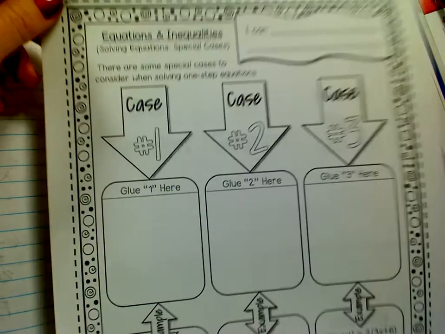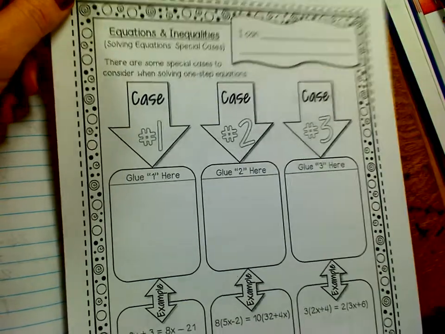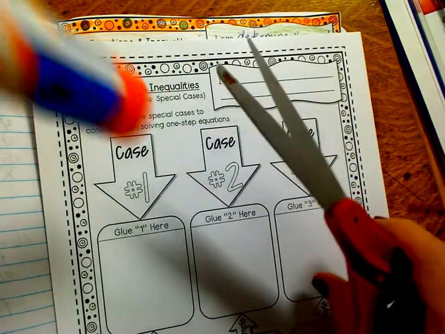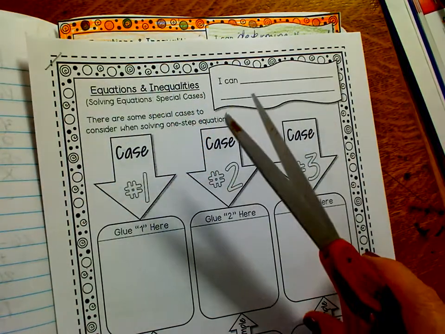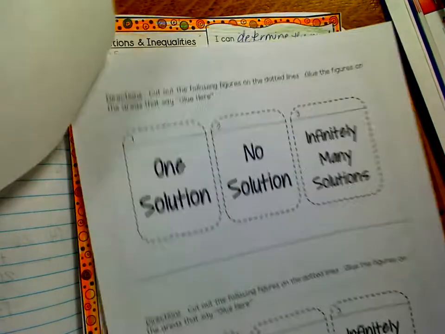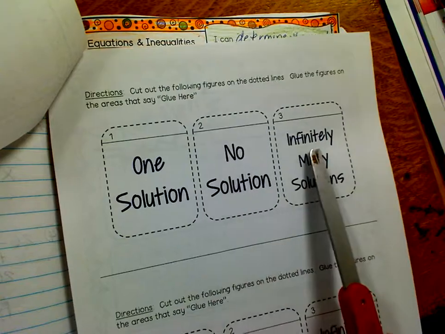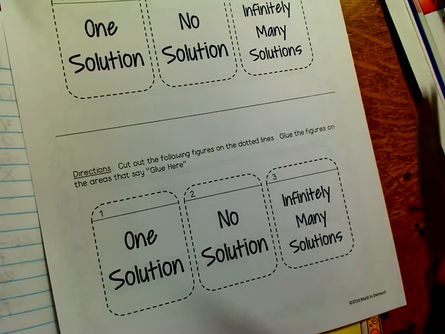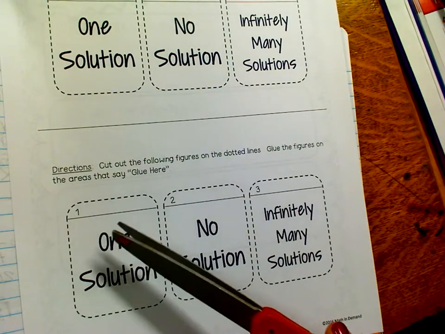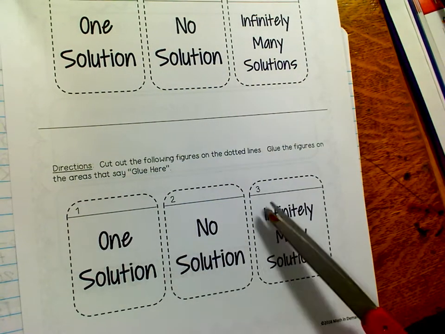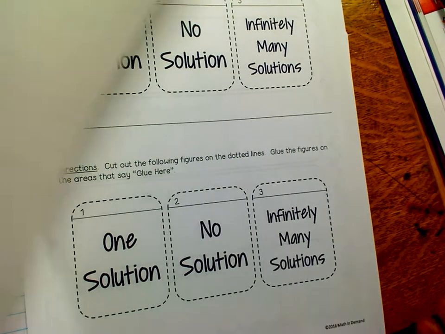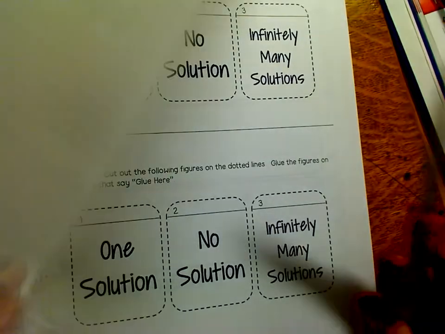So you received this packet at the door. I want you to take this packet. You're going to need your scissors, glue stick, and your notebook. You're going to cut these tabs out. Now I didn't realize this when I printed it off, but you won't need these down here. So just cut those off. We'll put those in the basket, or we'll collect those. I can use these again for another class, a Math 8 class. So don't throw that extra piece away.